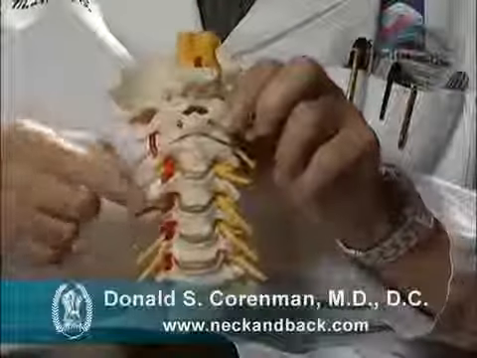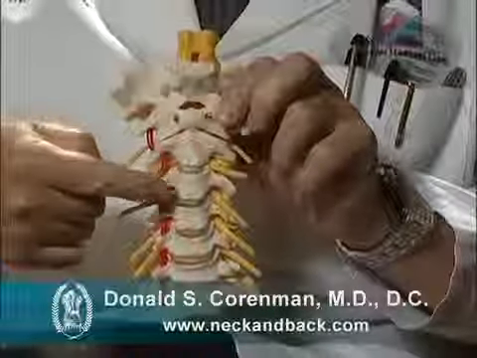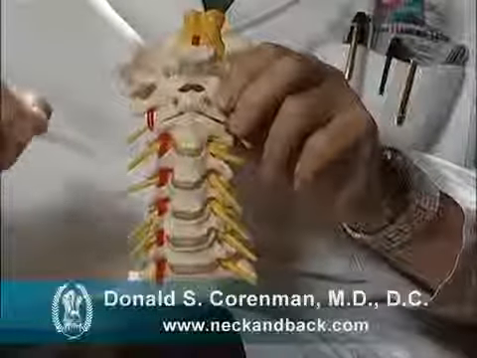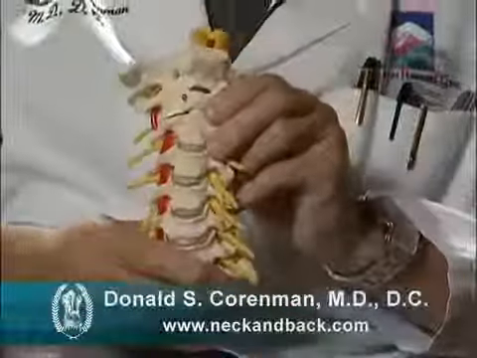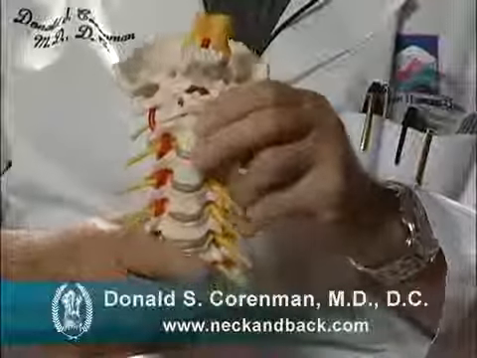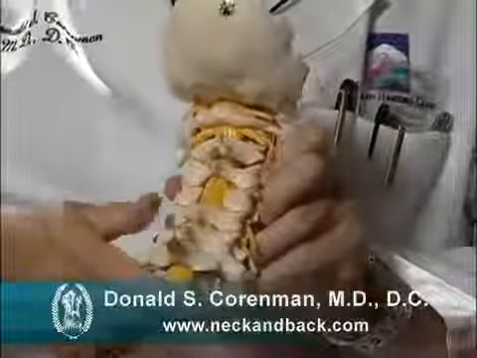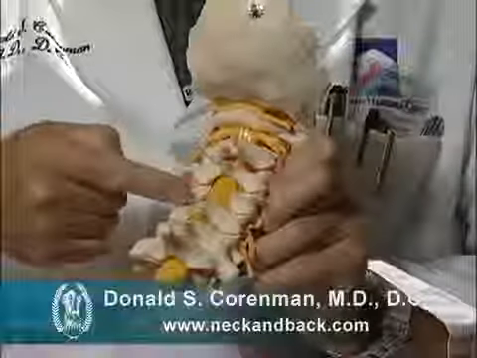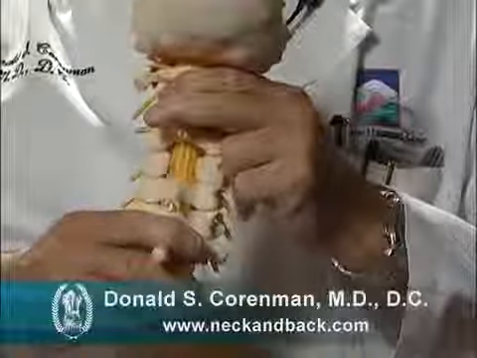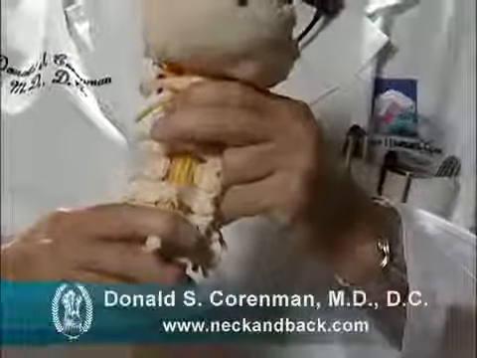The cervical spine is essentially a series of vertebrae separated in the front by the disc. The disc is the shock absorber. It allows impact, and it absorbs shock, and it allows motion. In the back of the spine, we have these paired joints. These joints guide the motion of the spine forward and backward and side to side.